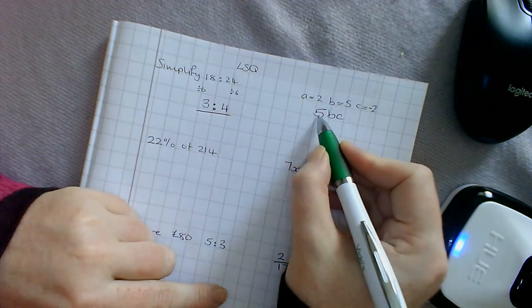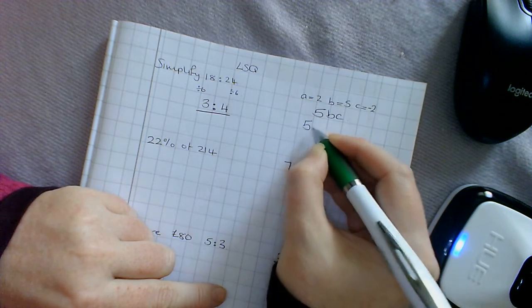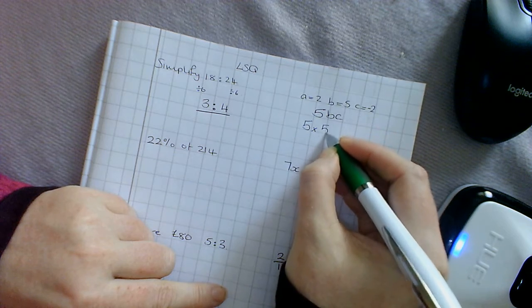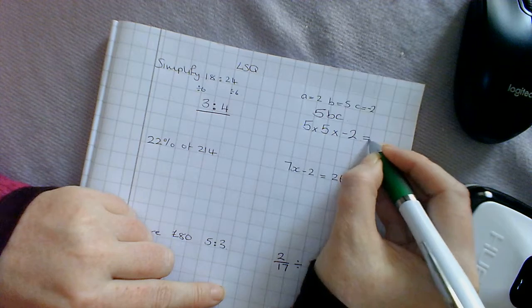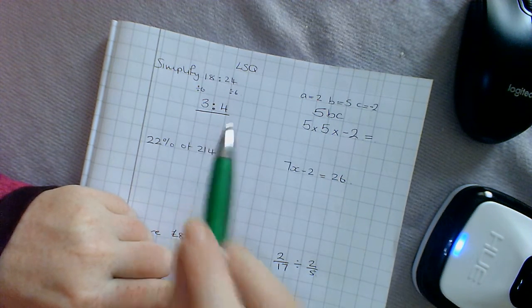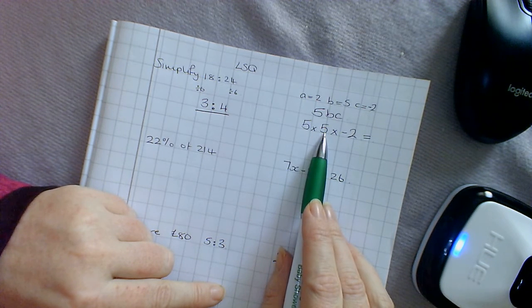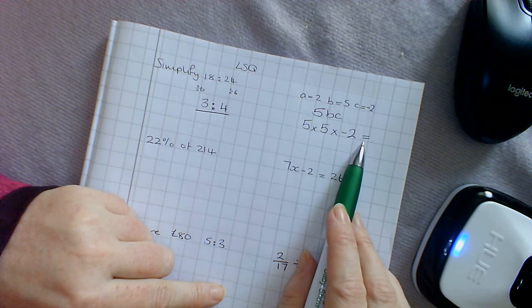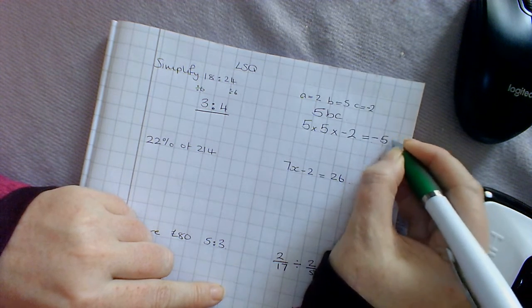Here we've got 5 times b times c. So 5 times b, which is 5, times c, which is minus 2. A lot of us get confused with negatives, and don't get so worried about them. 5 times 5 is 25, times 2 is 50. There's just one negative in there, so minus 50.